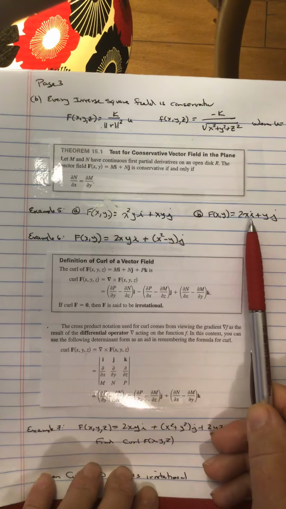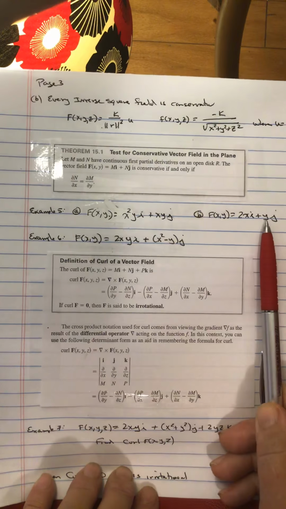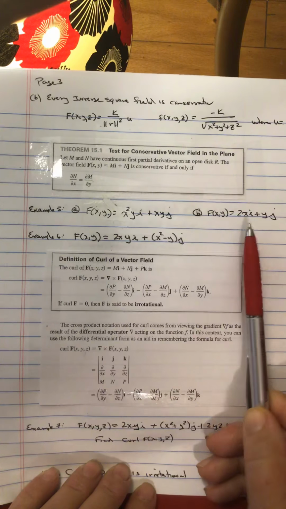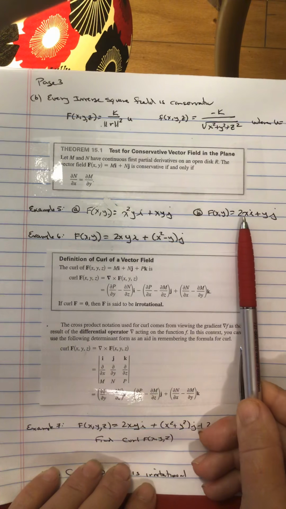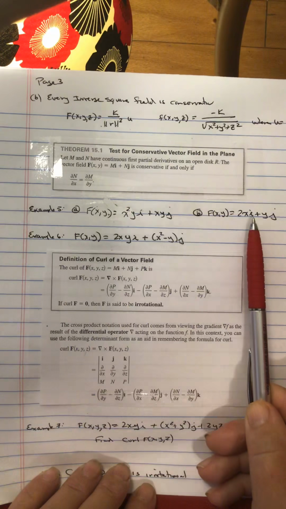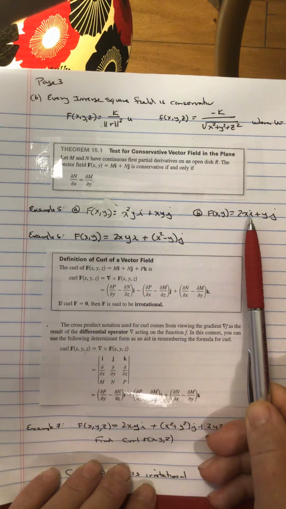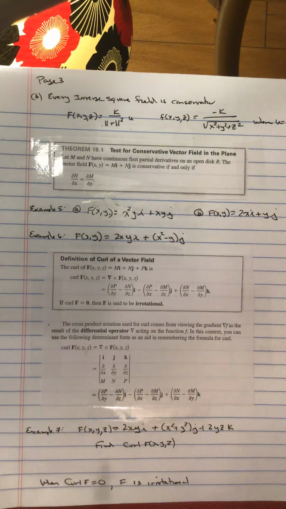Here's another one, 2xi plus yj. You take the j component, take the derivative in relationship to x, you get 0. You take the M component, the i piece, in relationship to y, you get 0. That's the same. Therefore, this is a conservative vector field. That's 2 dimensions. 2 dimensions is pretty simple.